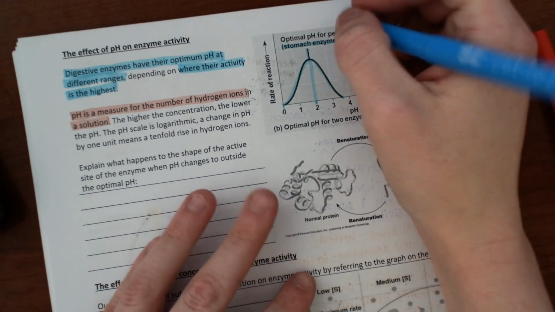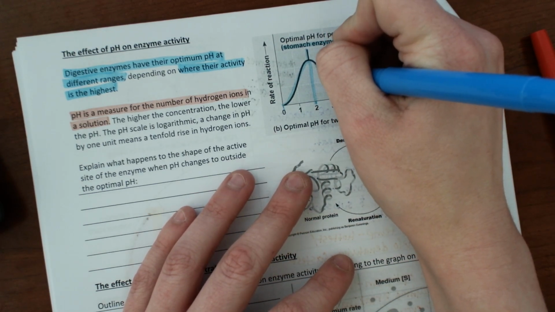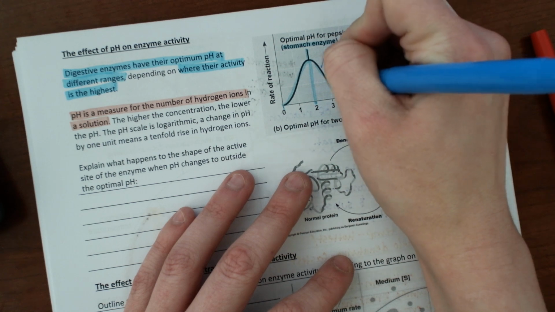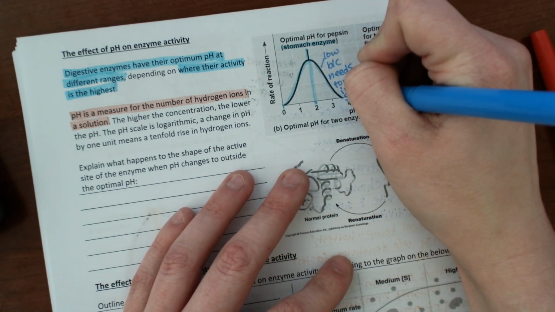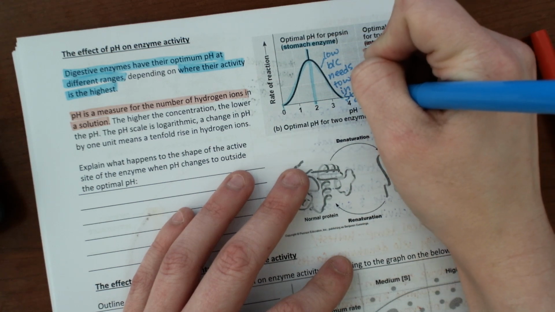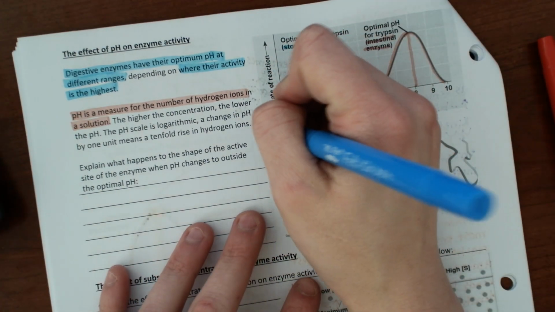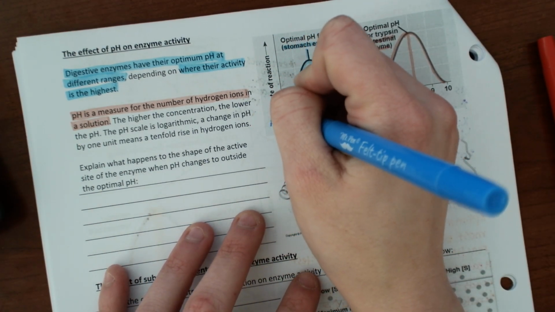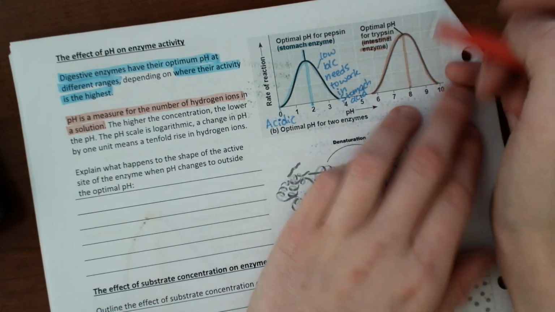And so, again, it's low because it needs to work in stomach acid. Low means it's acidic. And this one is neutral, slightly more basic.